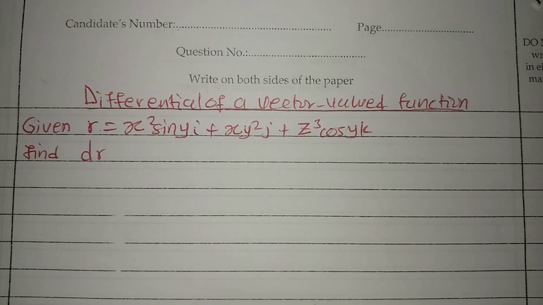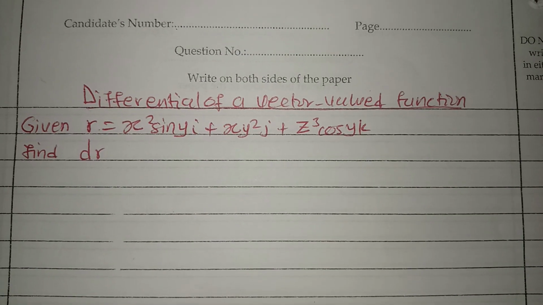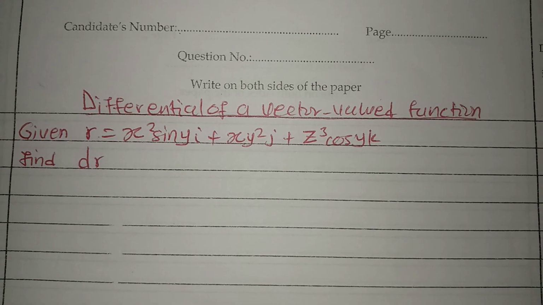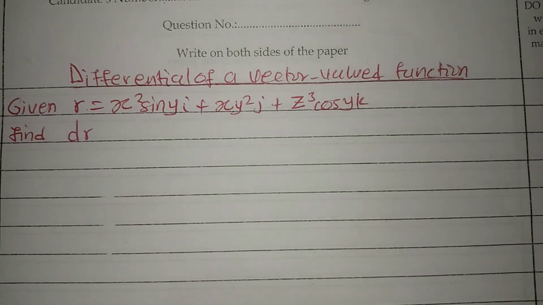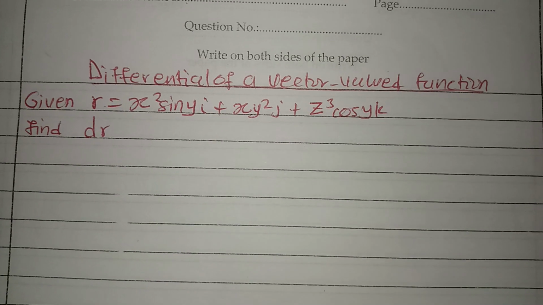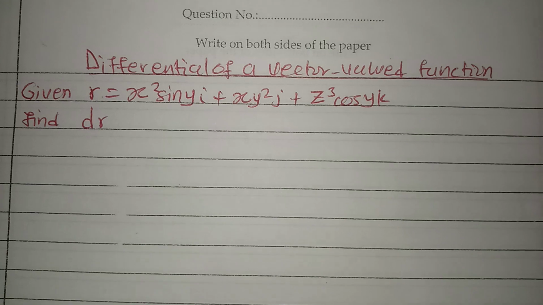In this video, I'm going to take you through how to solve differential of a vector valued function. I have this question here which I would like us to explore the solution to.